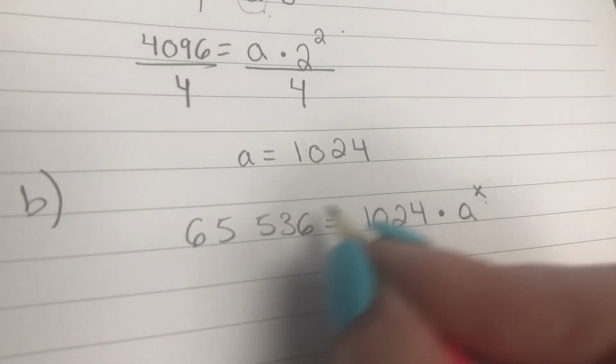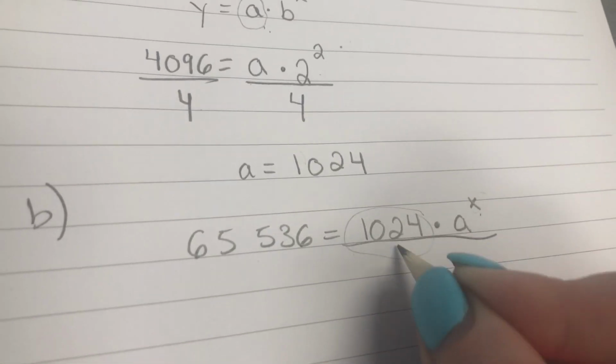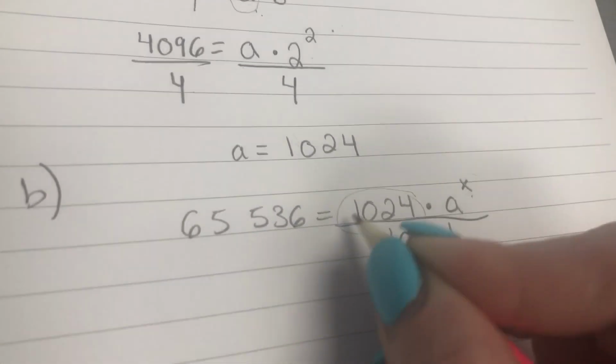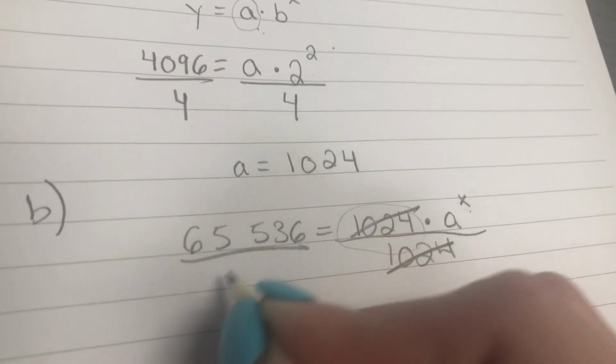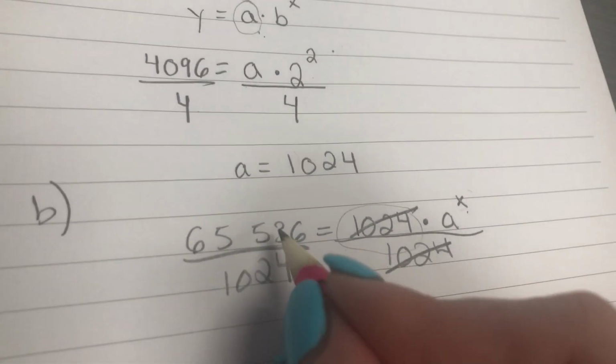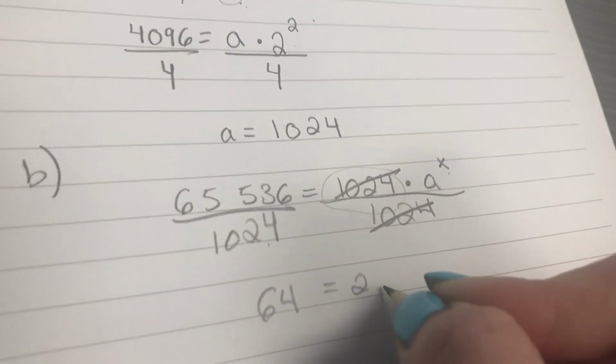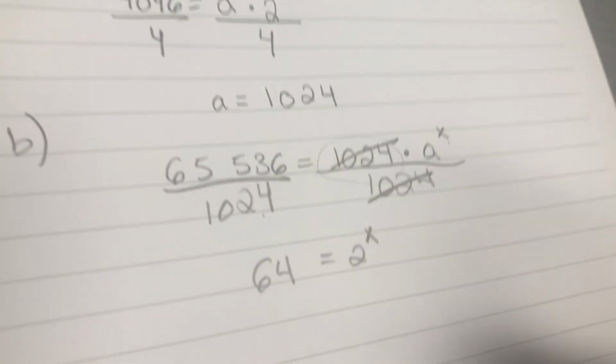Okay, so I'm going to take this and bring it to the other side. So I'm dividing this side by 1,024. That cancels out, but then I'm also dividing this side. When I divide that, I get 64 equals 2 to the power of x.